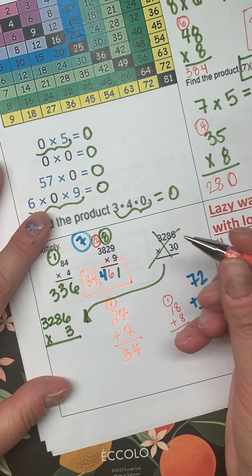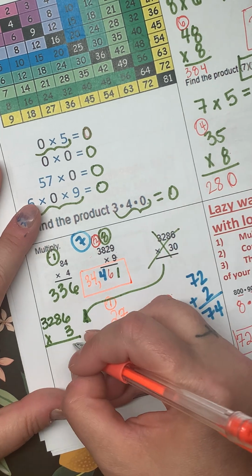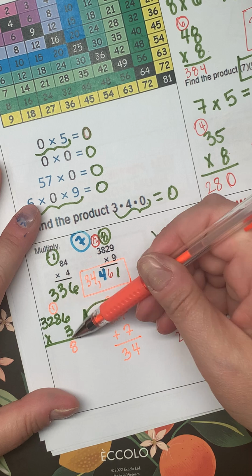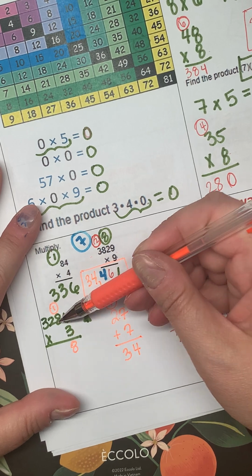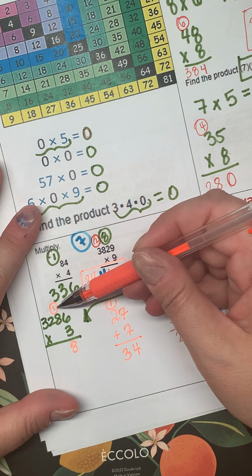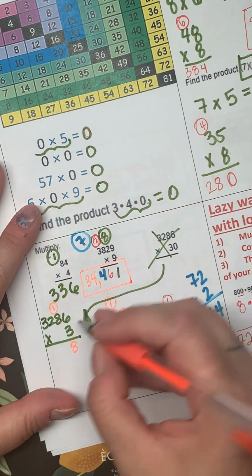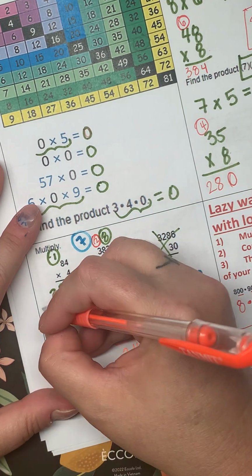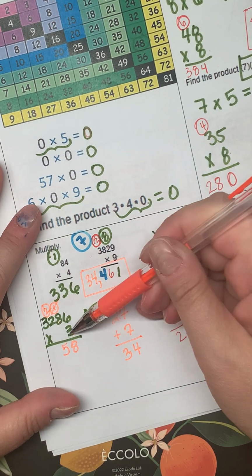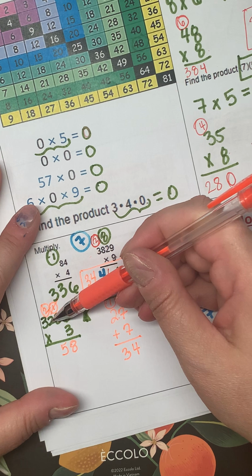6 times 3, 6, 12, 18. So write down an 8, carry a 1. 3 times 8, 8, 16, 24. Plus that 1 above makes 25. So write down a 5 and carry a 2. Okay, now we're on 3 times 2, 6.